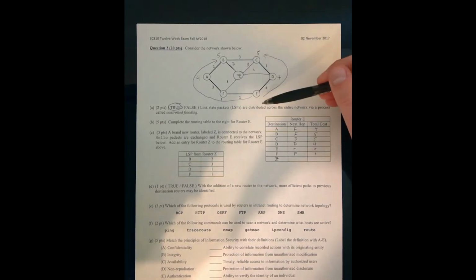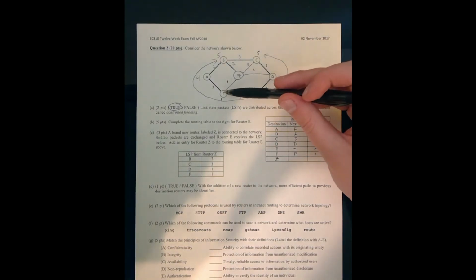Okay, so we want to add Z to this table. So we're going to add destination Z down here. The next hop, to get to Z, we could go through E, which is 4 plus 1. We could come up around here. That's definitely going to be slower. And we could go from E to F to Z, which is going to be a total cost of 2.